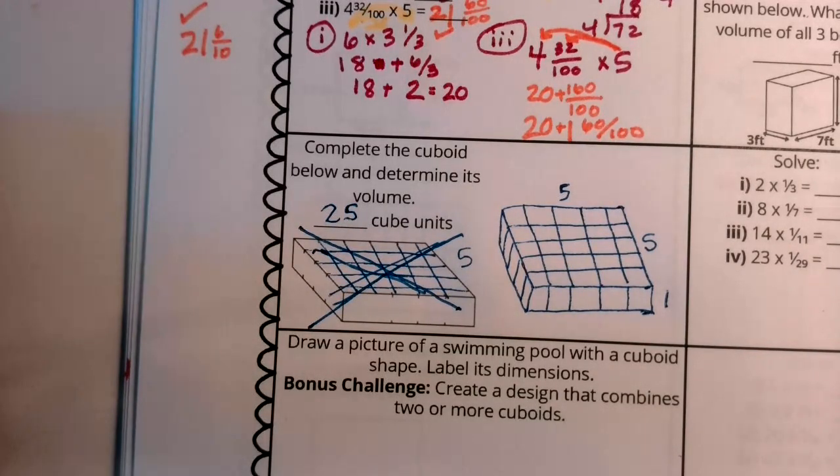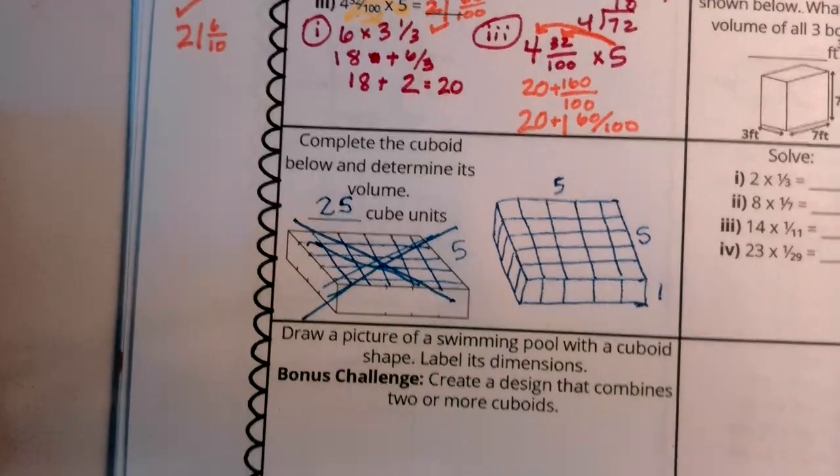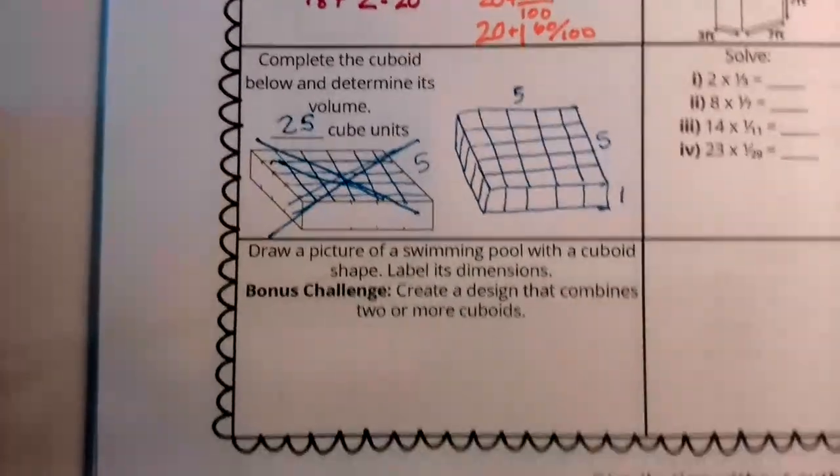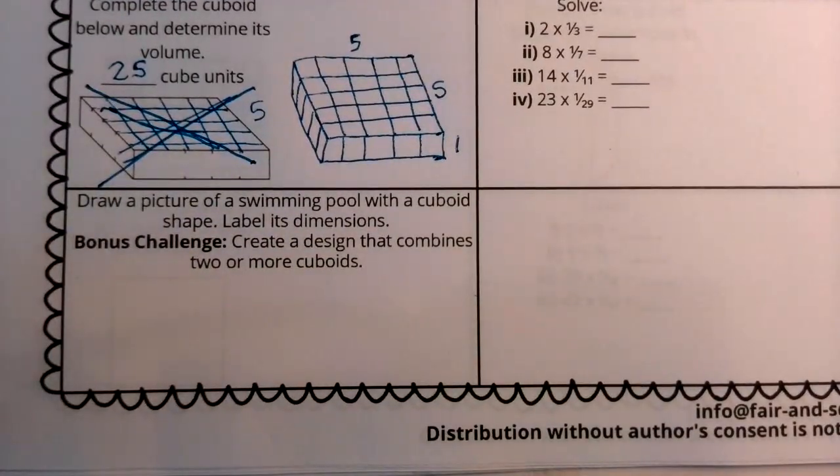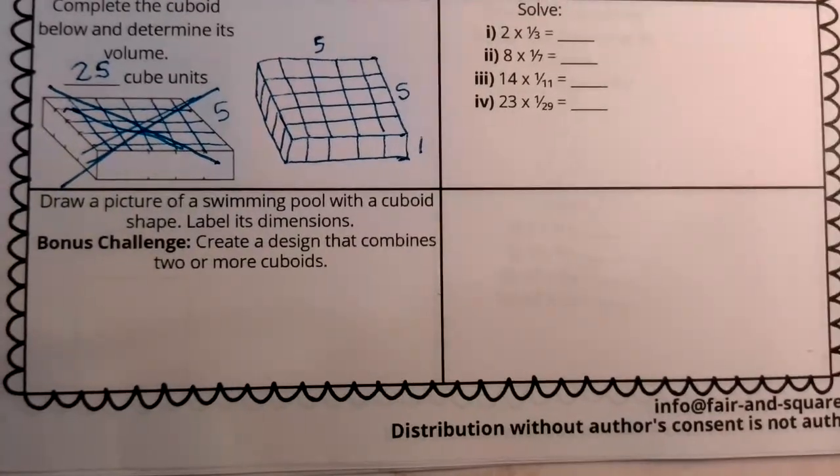Or 25 cubes. Now, one more question remains in our Wednesday column, and it actually is our question 5 for our Thursday column too. So that's why I'm going to use the space.